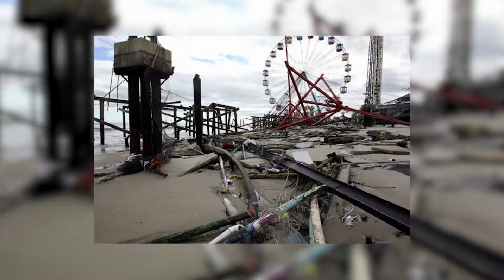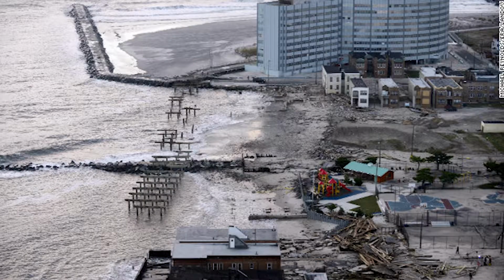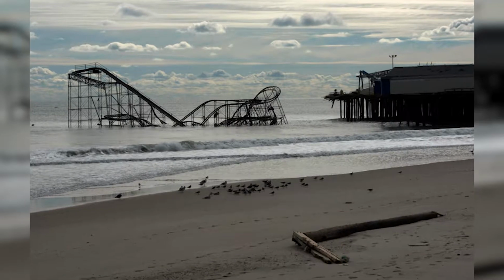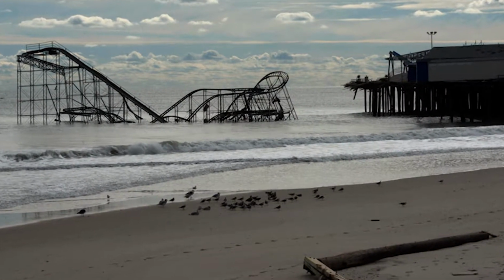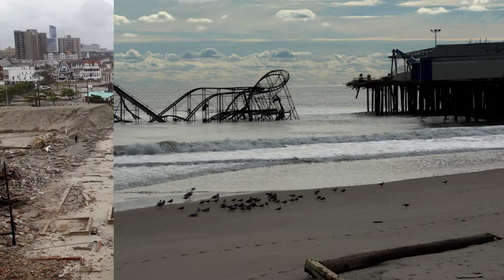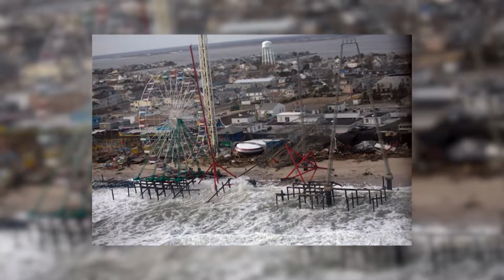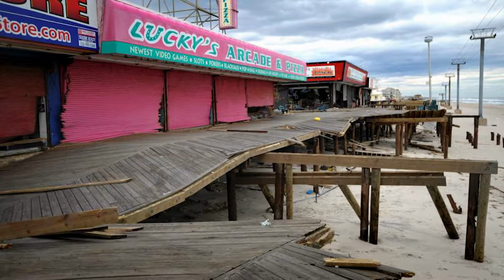Sandy devastated the Jersey Shore, wiping out businesses, houses, and even the boardwalks of some of the most iconic seaside towns like Atlantic City and Seaside Heights. Arguably the most iconic image of the aftermath of the storm was the roller coaster track from the Seaside Heights boardwalk sitting in the Atlantic Ocean, broken and beyond repair. Overall, Sandy caused $71.4 billion in damage, making it the second most costly hurricane in U.S. history, only behind Hurricane Katrina, the Category 5 storm that devastated New Orleans back in 2005.